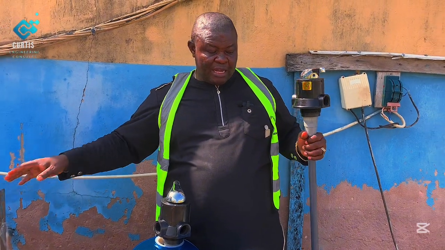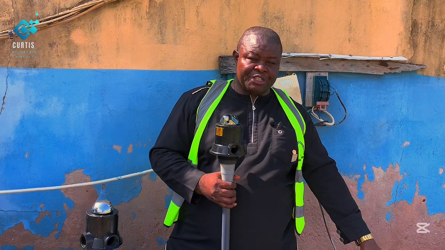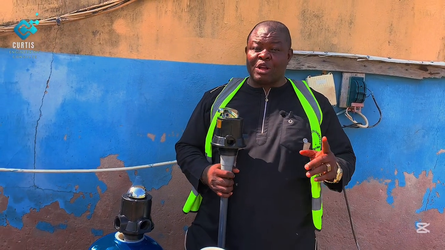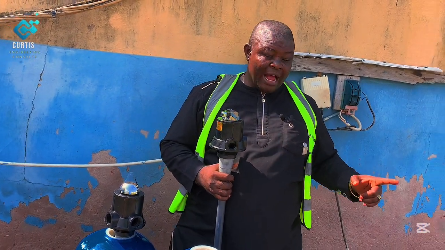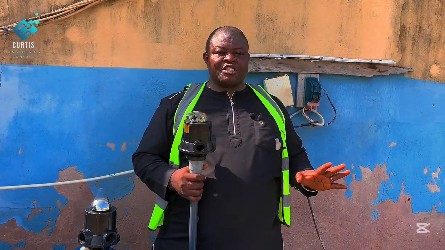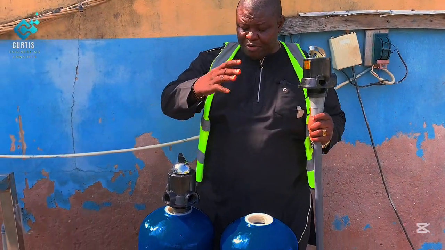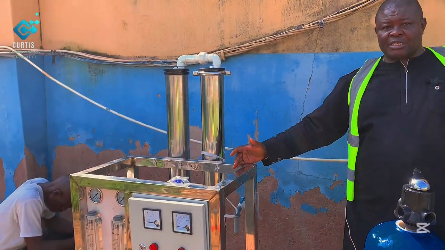Like I said, when we came in here, we saw this treatment system, which other people did, but it did not work because those who handled it thought it is just to treat the water, normal water treatment. Because it is not just normal water treatment, that's why we're bringing the pre-treatment system and then the reverse osmosis system.